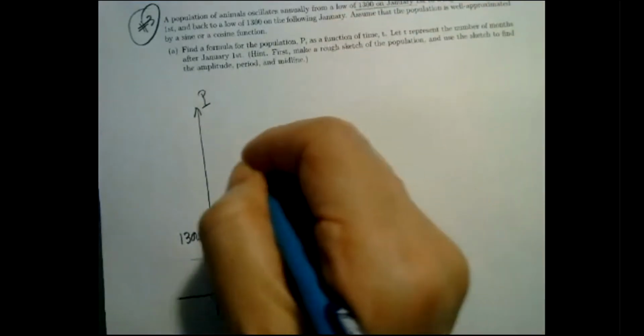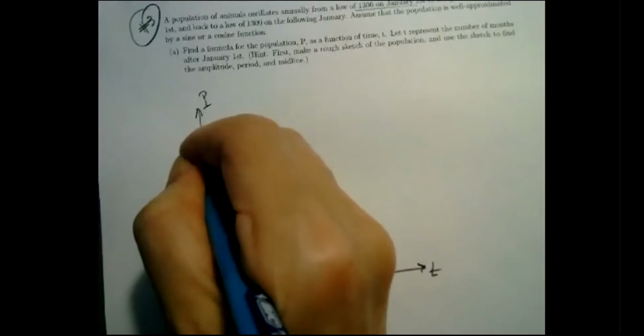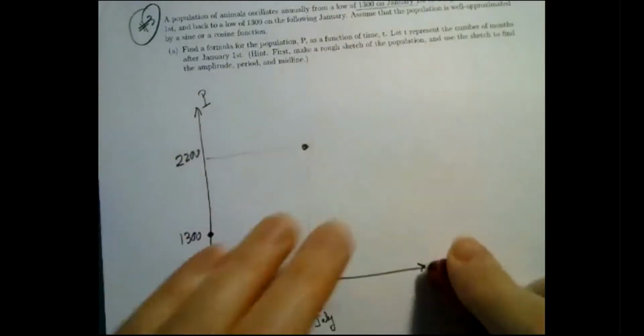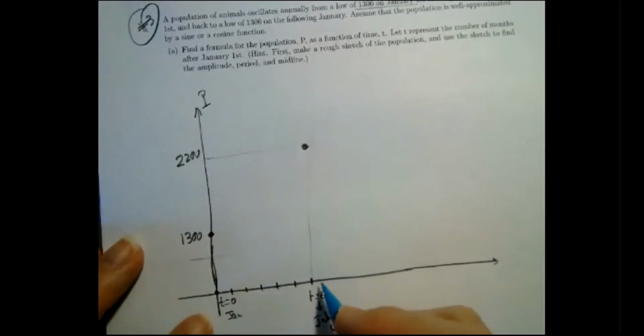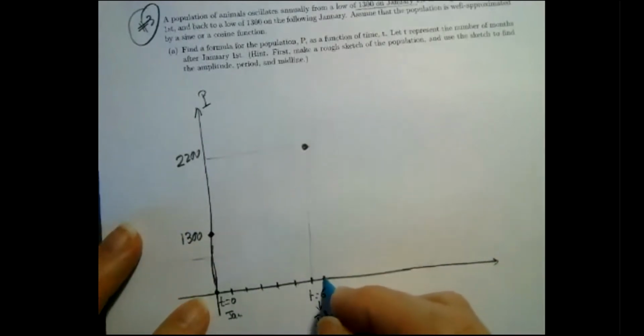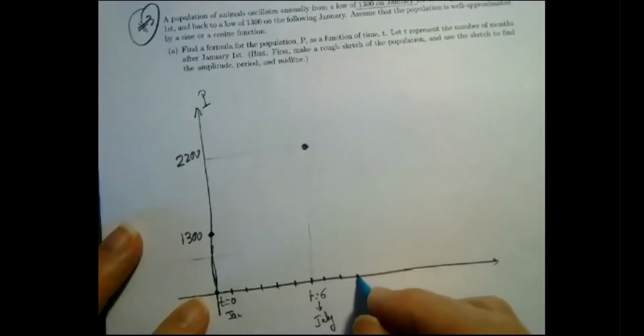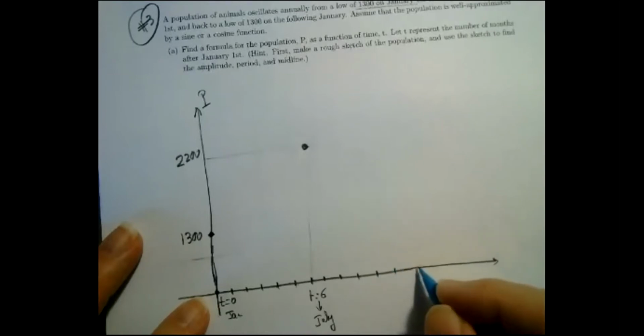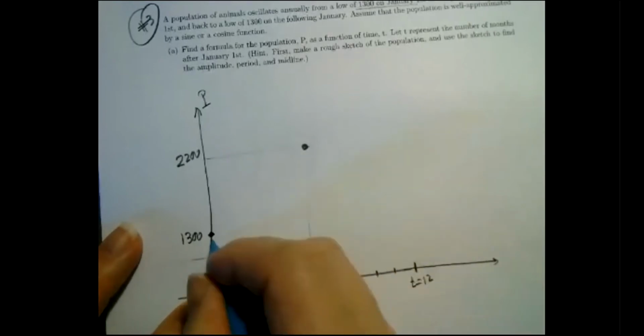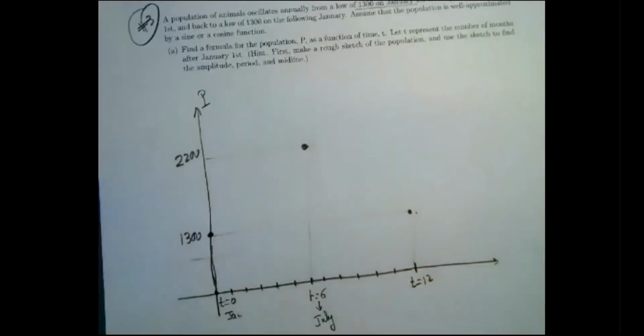So let's assume this is 2,200. And then after that, it's going to go down. The next January is back to 1,300. So July, August, September, October, November, December, and now here t equal to 12, which is the following January, is backing up to 1,300.